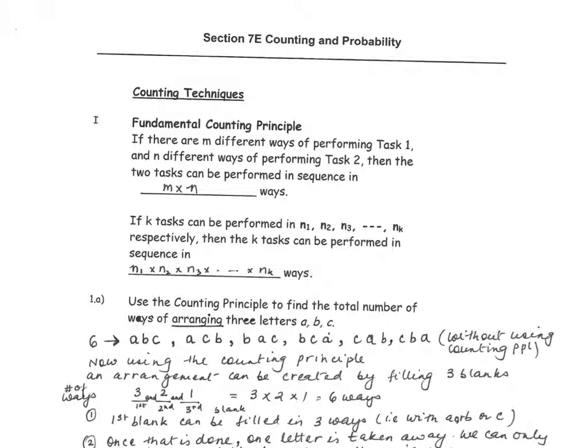If a certain task can be completed in m ways, and another task can be completed in n ways, then the total number of ways in which we can complete the task is m times n. Now, suppose we have 3 cars to choose from, 3 types of cars, or 3 models, if you want to call it a model. And we also have 2 colors to choose from.